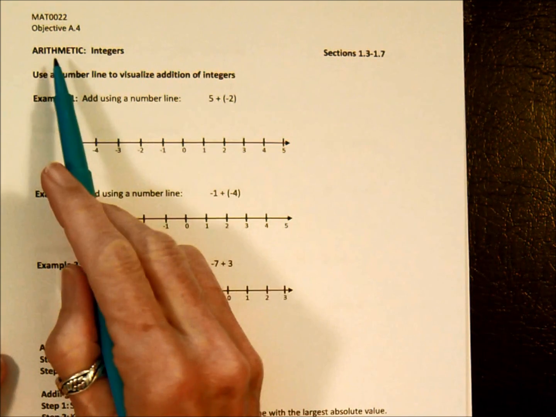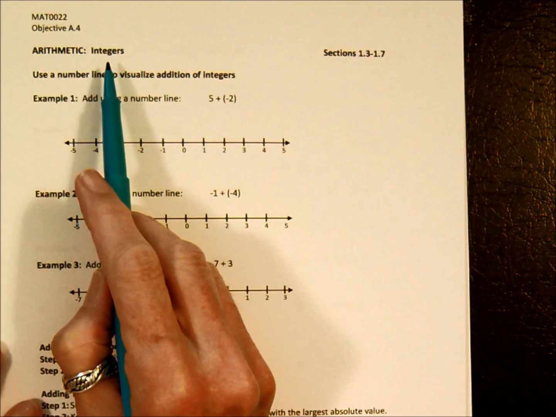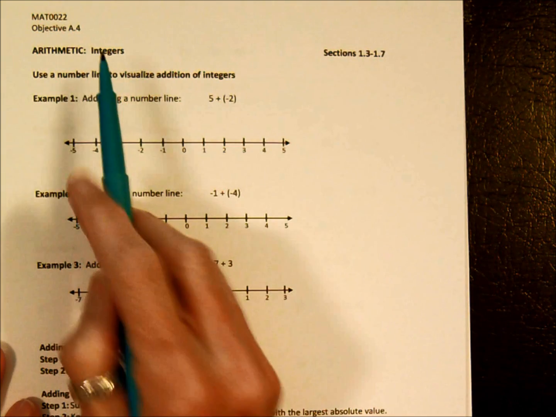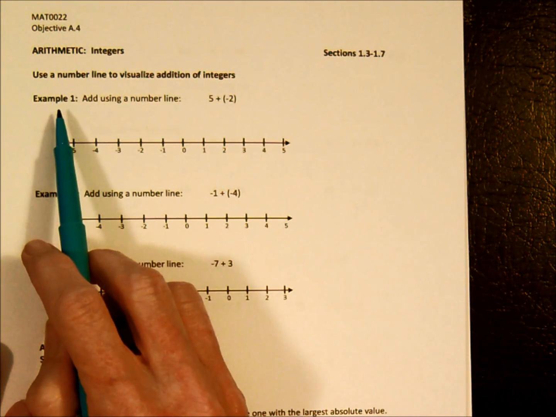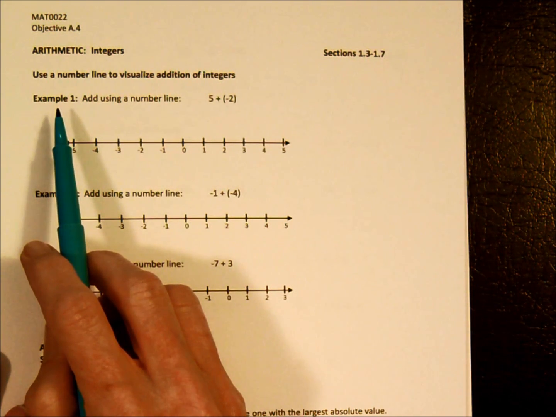This video is still in our arithmetic review, and it is on integers, which are positive and negative numbers including 0. So let's look at example 1. I want to show you exactly what adding integers means on a number line, and then we're going to go into some general rules for how to add and subtract integers.